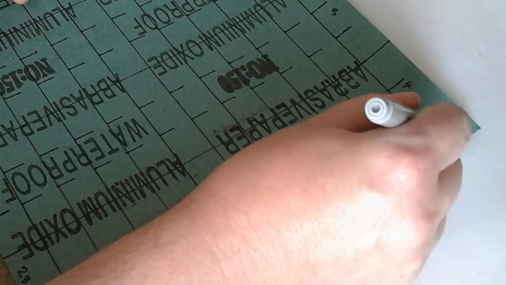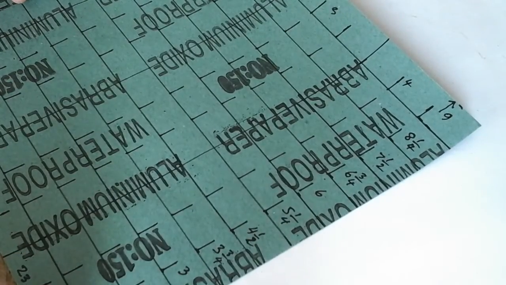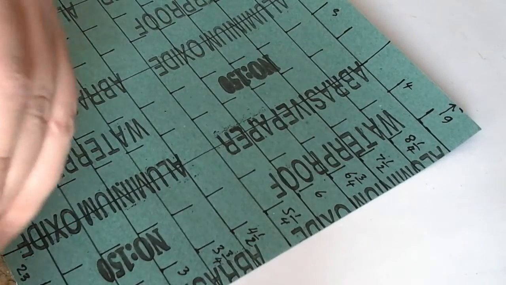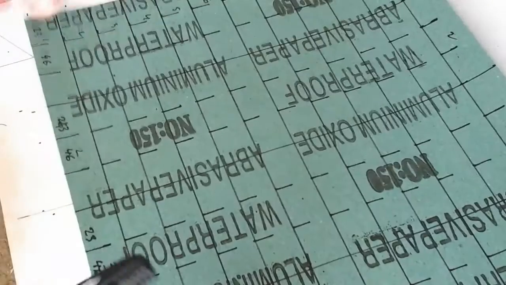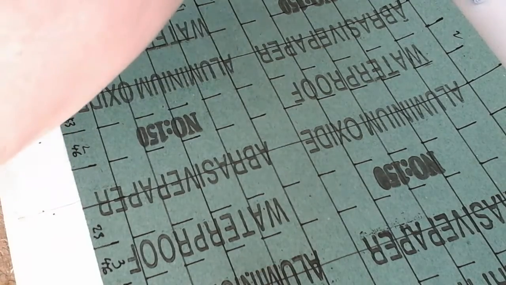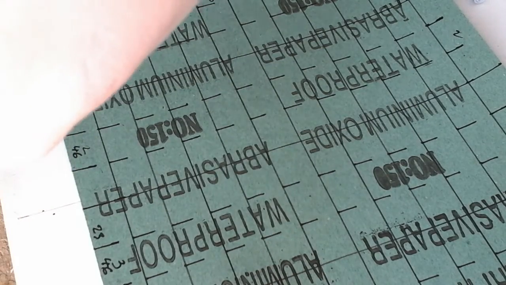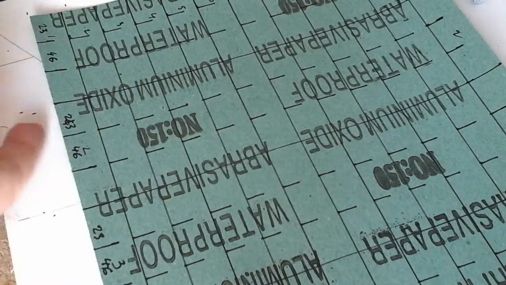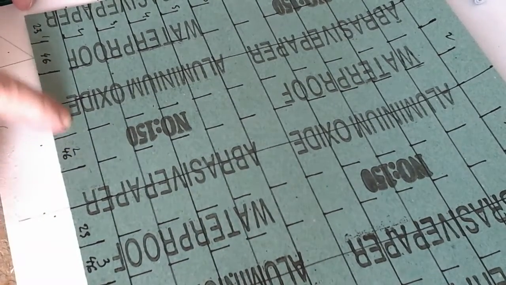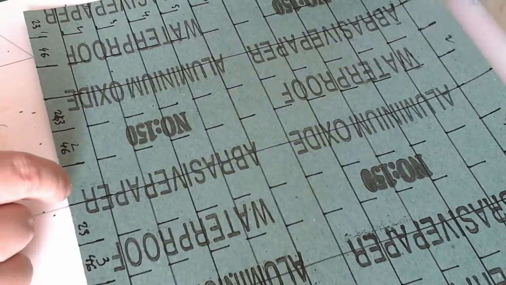So this is 9. So always measure the top line. Then you take your trusted scissors. One more thing. The first line of the shingles, you want to cut it.